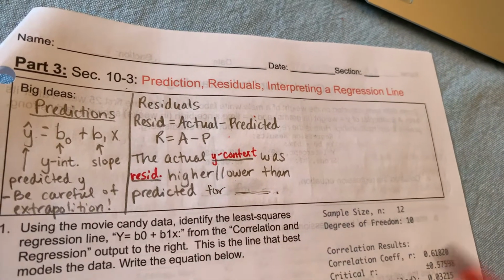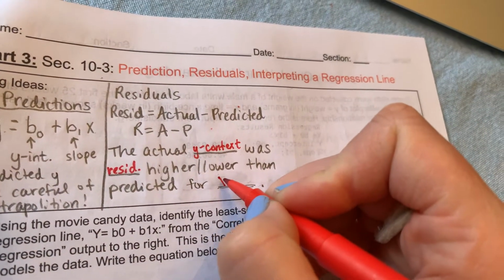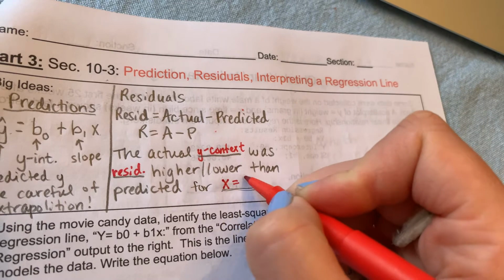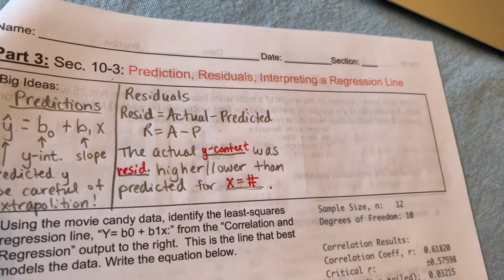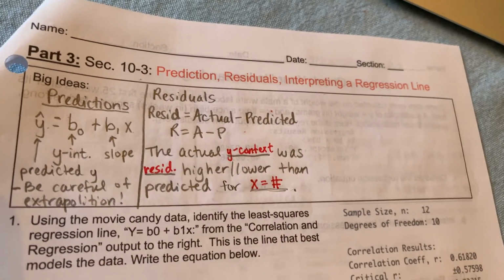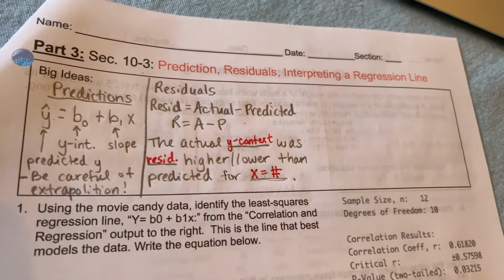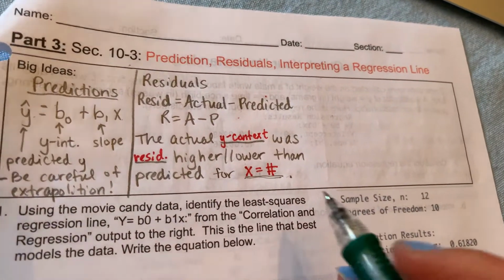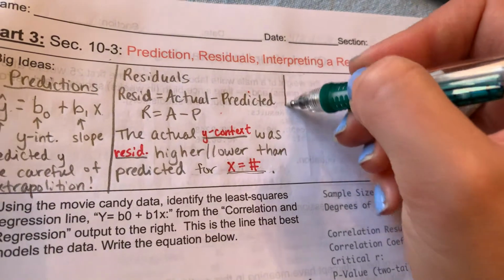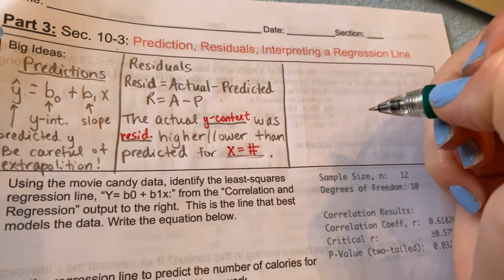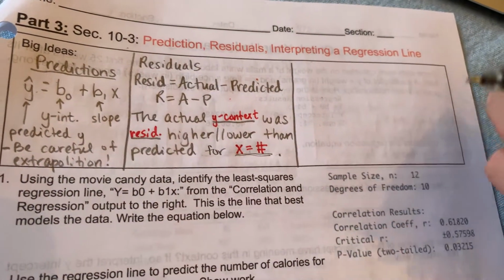And then I say for whatever my x value was that I plugged in, for x equal to whatever number you used. And again, put that in context. So for a sugar of 30 grams, whatever it is that you're using. Okay, we'll come back to that sentence in just a second when we talk about residuals in the actual context of our problem.